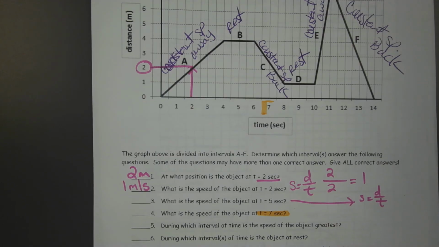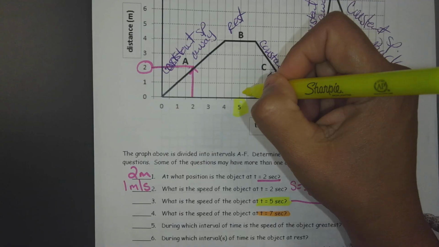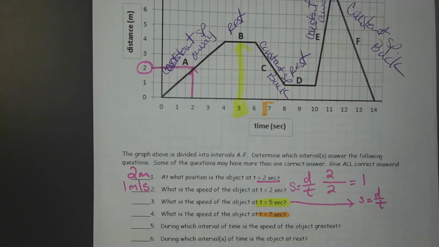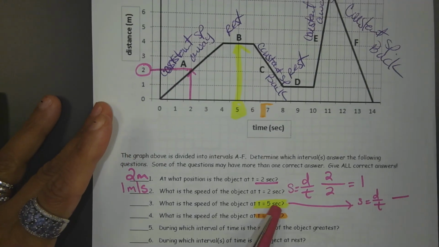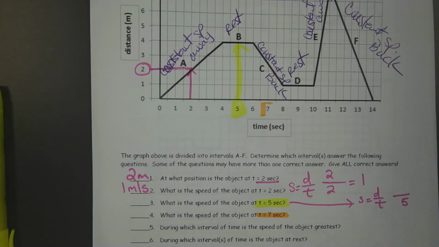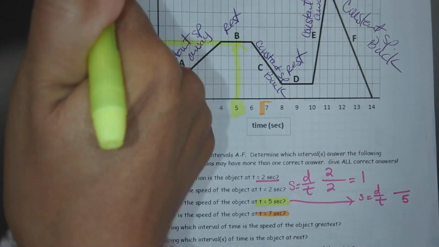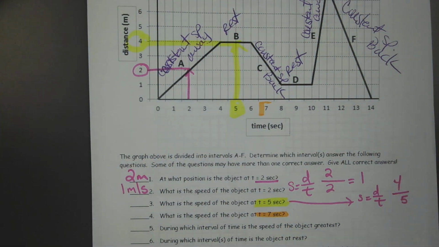I caught that, thank goodness. T5 is right here. Speed is d over t, and obviously t is 5 seconds because they said T5. What did you get for the distance for question number 3? You got 4 meters, because if you come over here and look this way, Robert got 4 meters. So 4 divided by 5 is point something.